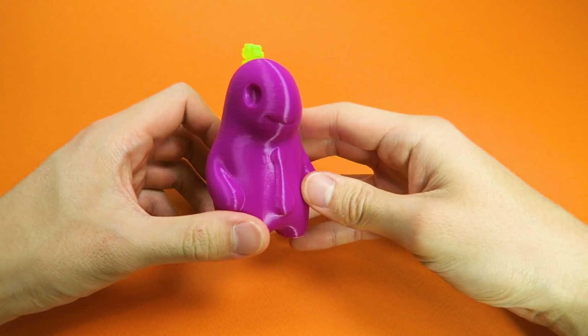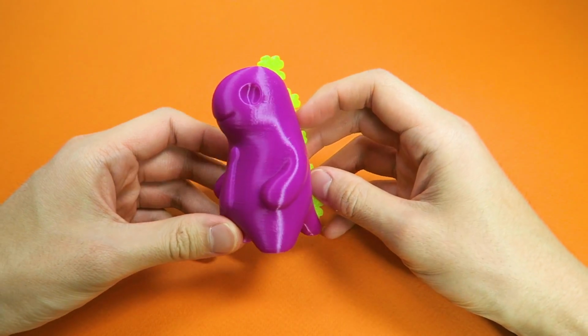So after combining those 3 ideas, I ended up with this guy. As you can see, he definitely looks like a dinosaur.